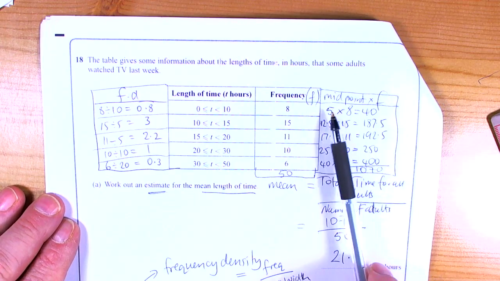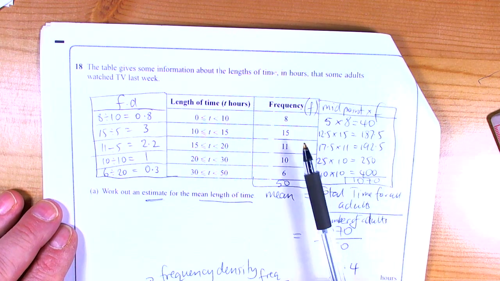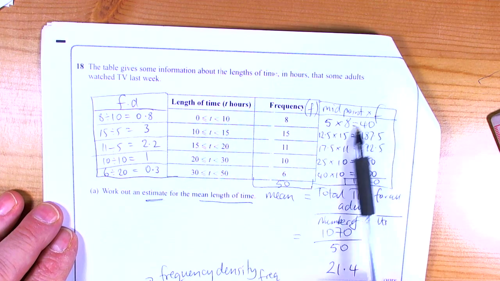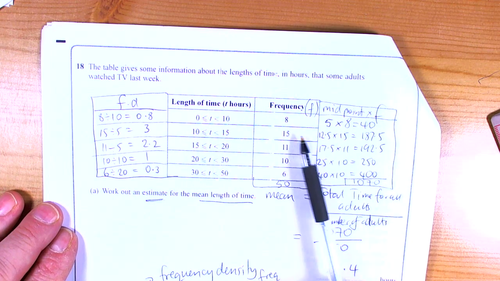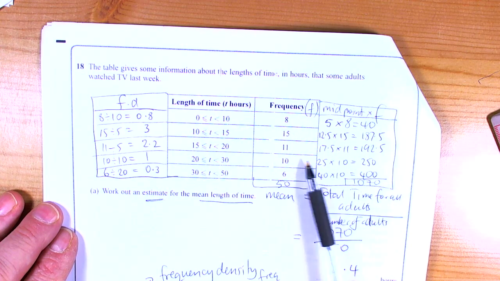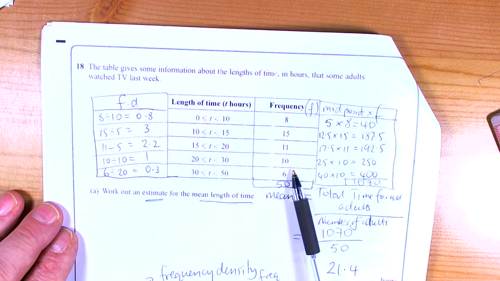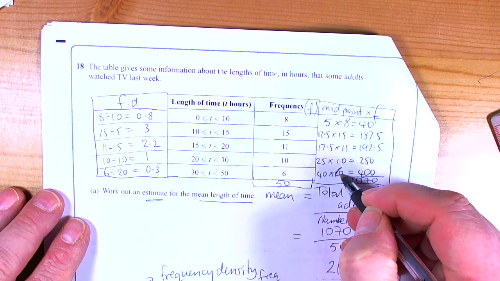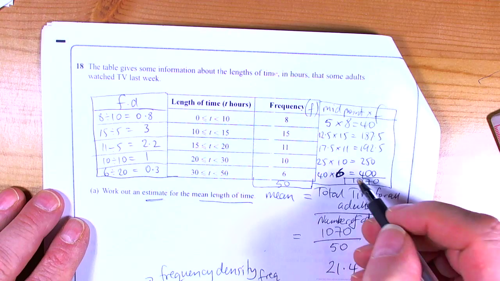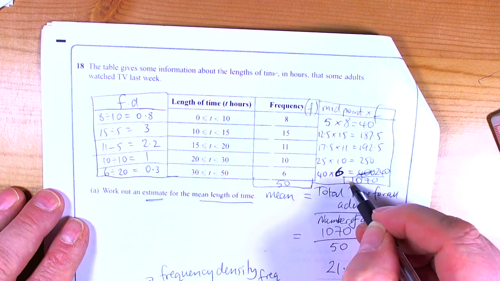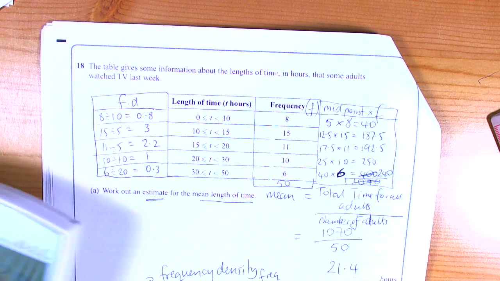So let's just check. We did the midpoint times the frequency. So midpoint of that interval was 5 times 8 is 40, 12.5 times 15, 17.5 times 11, 25 times 10, 40 times, ooh, that was 6, not 10. So that was 6, and 40 times 6 was 240. So that means our total will be wrong.